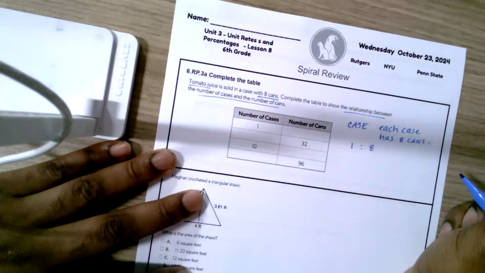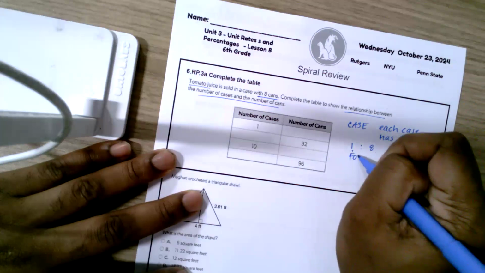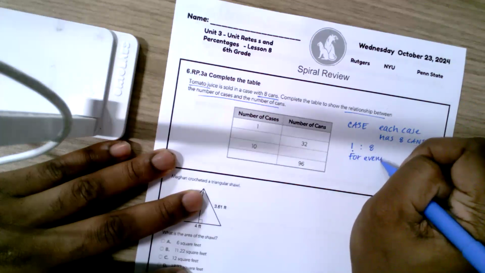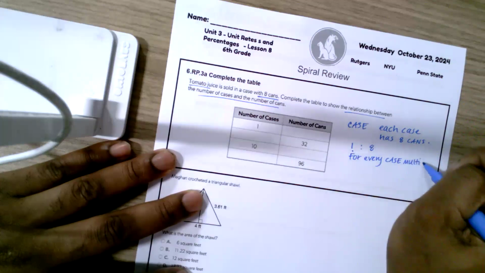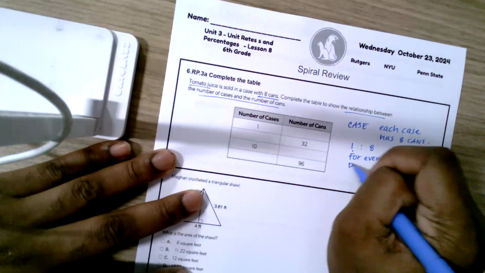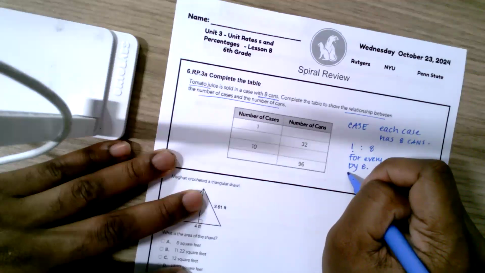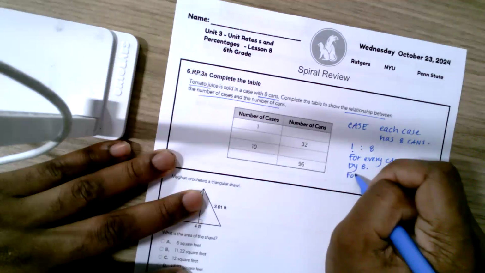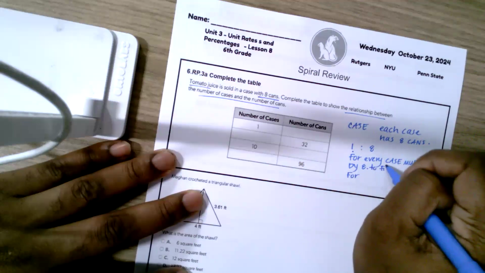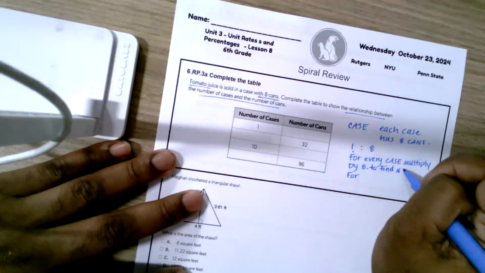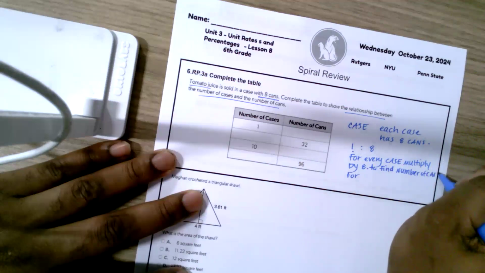So what does that mean? That means for every case, multiply by 8 to find the number of cans.